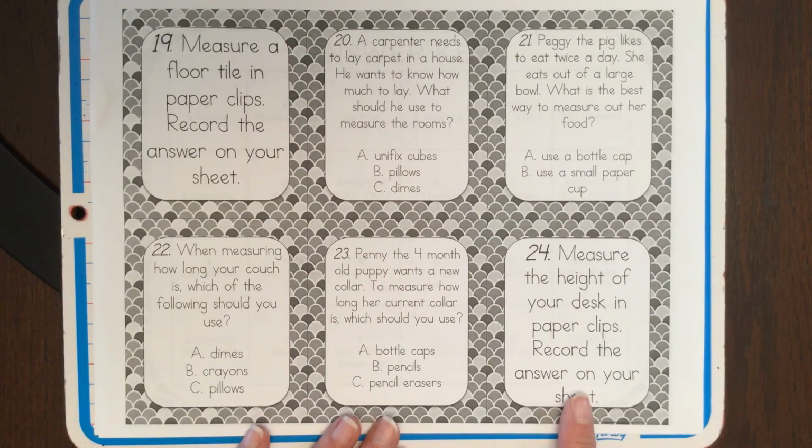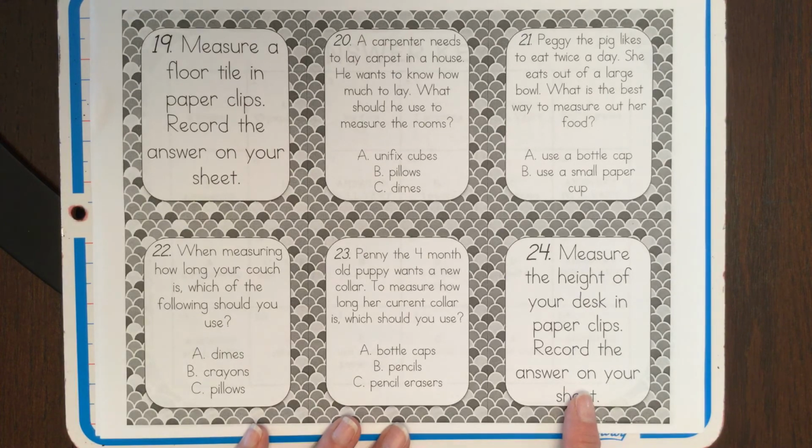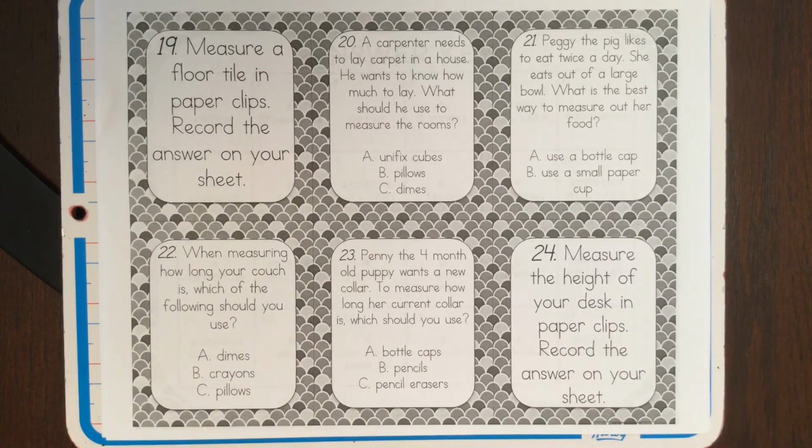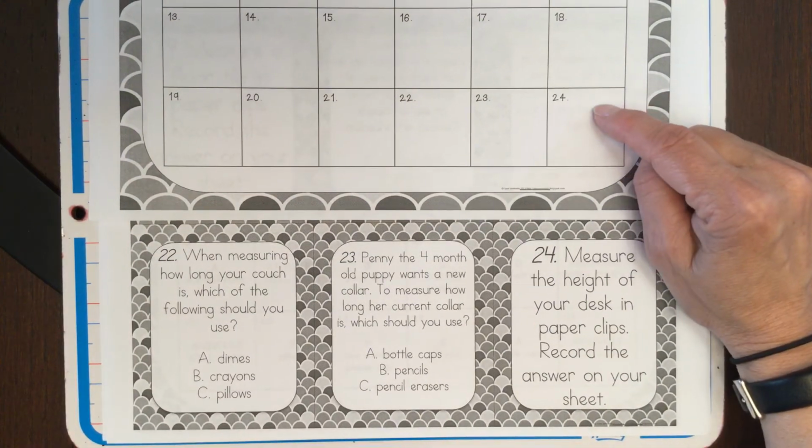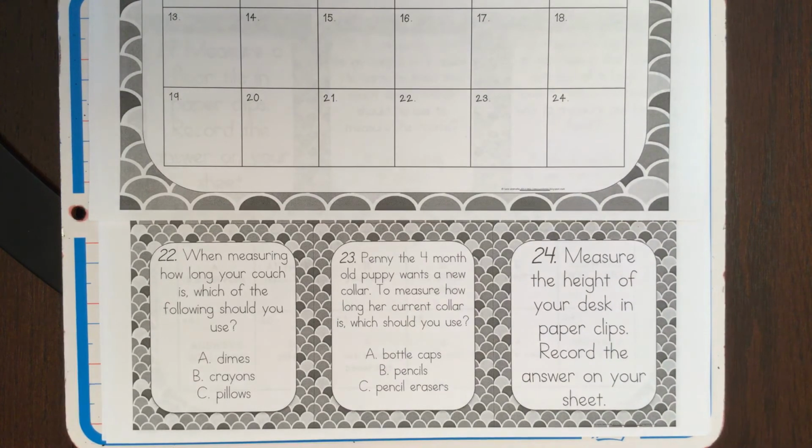And your last question, my friend, number 24, measure the height of your desk in paper clips and record the answer on your sheet. Now, I know you might not have paper clips, so that's okay. You're going to say what you measured with and then how many it was. You might not even have a desk, so if you're measuring your table or you're on the floor, your answer might be 0. Tell me how high off the floor you're working at whatever surface that you're working on.